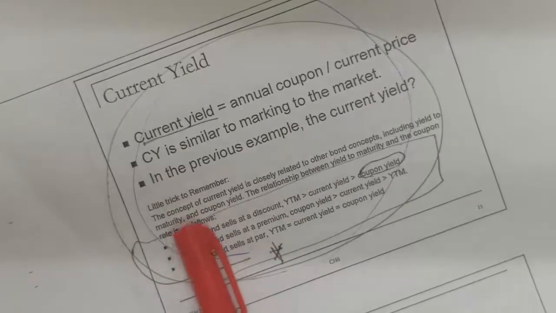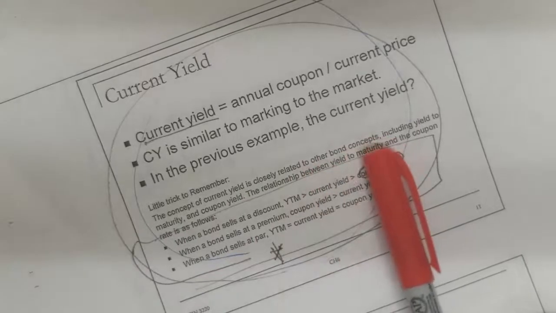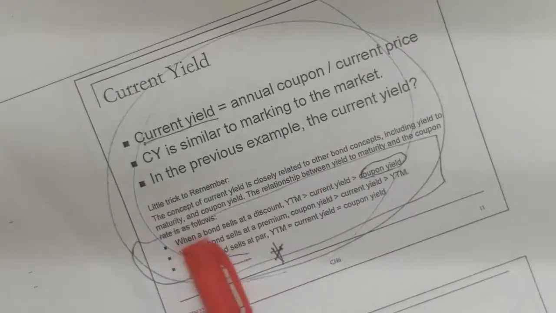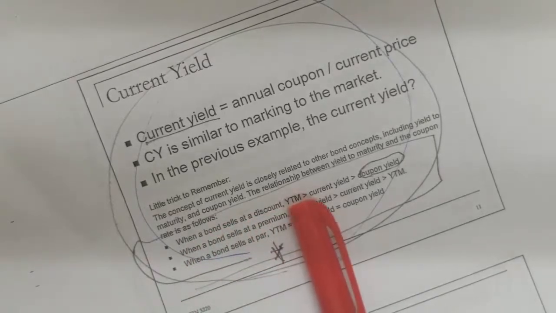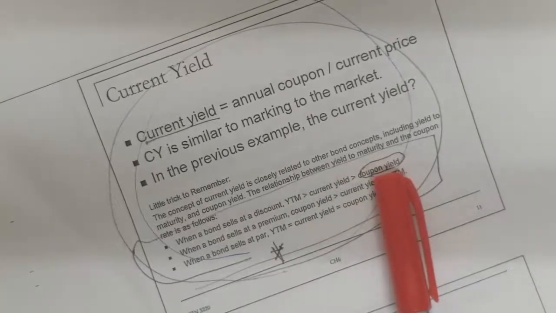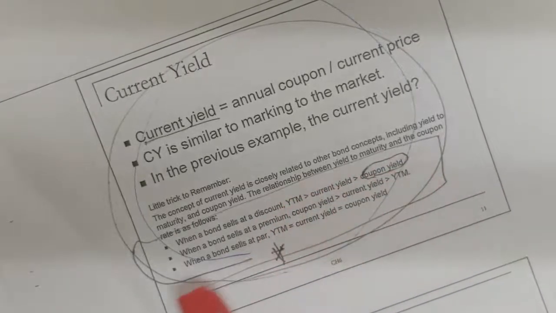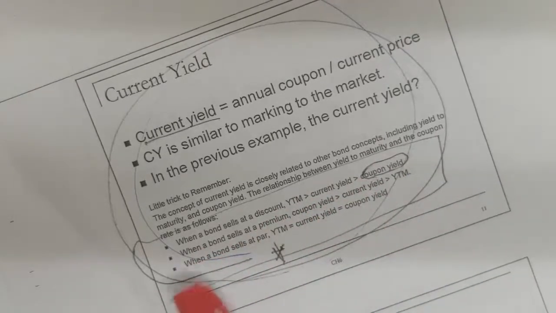And notice it says the concept of current yield is closely related to other bond concepts, including yield to maturity and coupon. When a bond sells at a discount, yield to maturity is the opposite. It's greater than the current yield, and then greater also than the coupon yield. You could take current yield out. Just do YTM is greater than coupon. That way you know it's selling for less than 1,000.